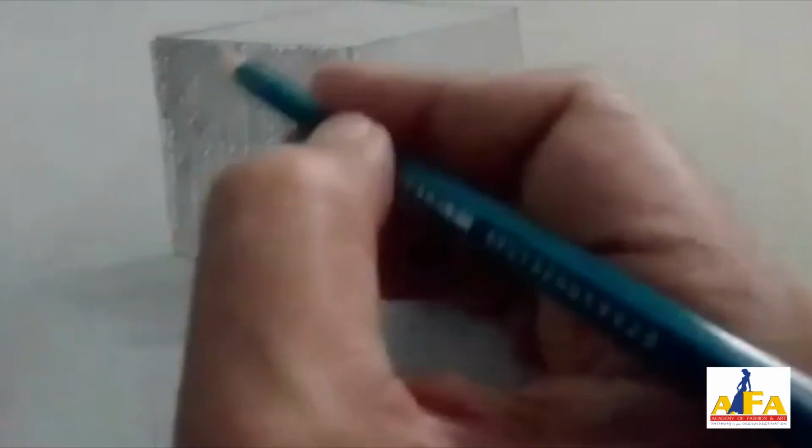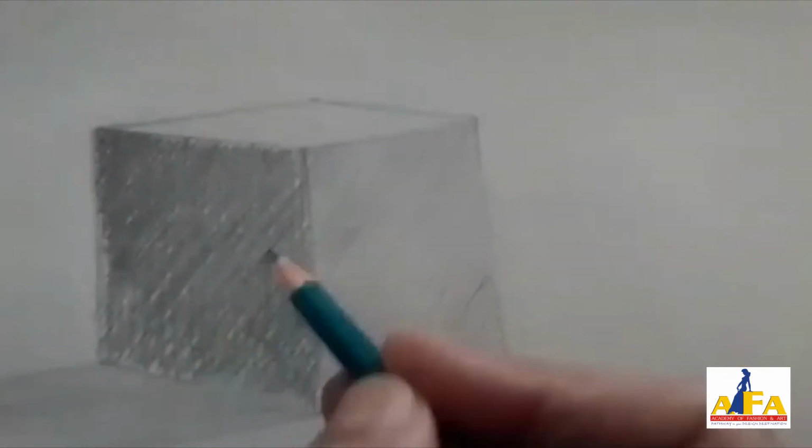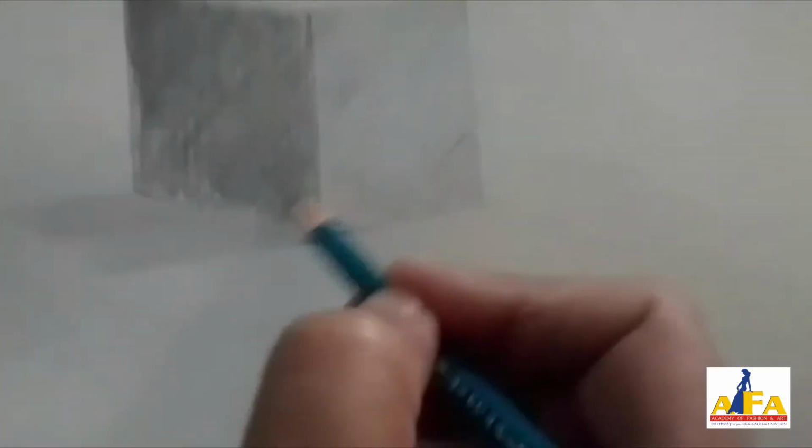Now I am adding more strokes because light is not approaching this area. That's why we have to make it dark, or you can say the darkest value we need to add on this particular area of the cube.